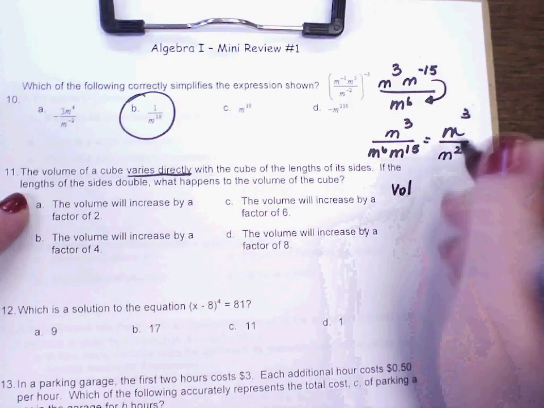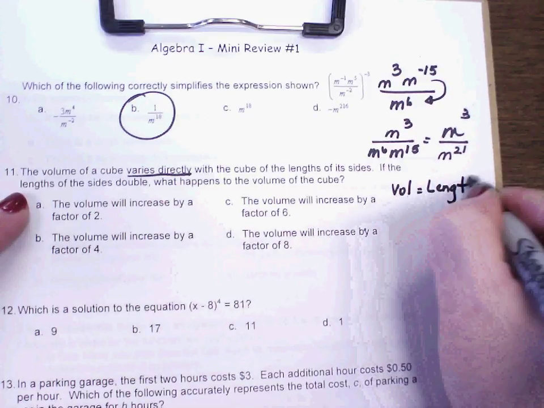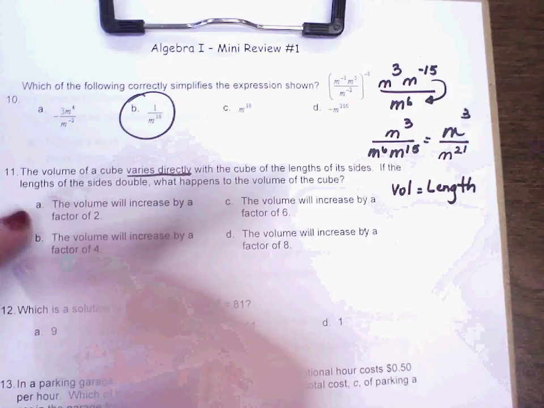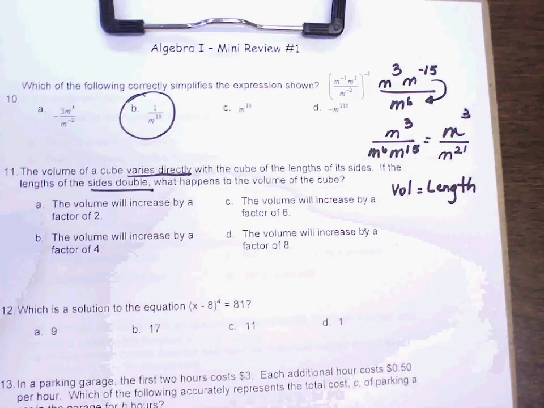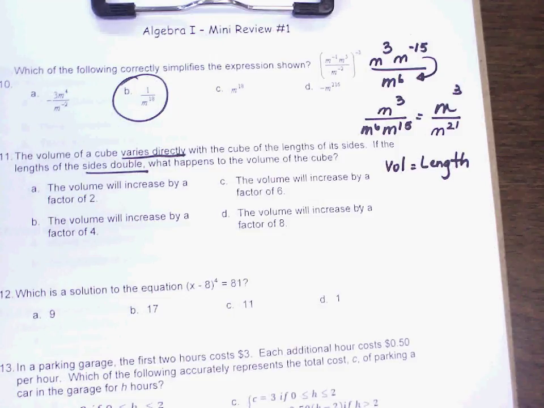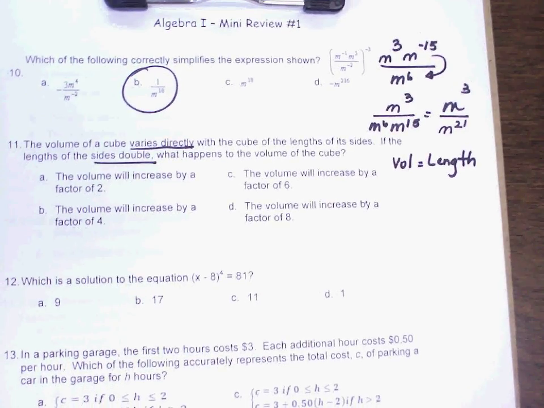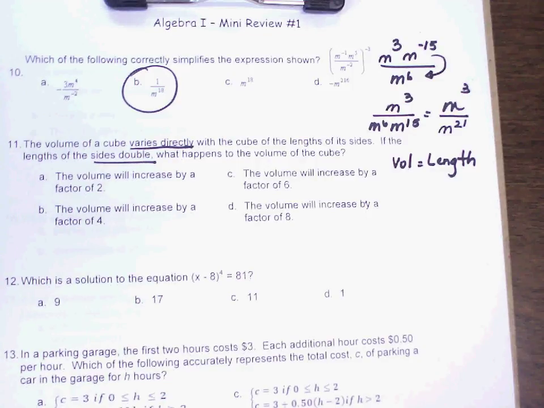But in here it says the volume of a cube varies directly. That means that it is proportional. Okay? So the volume is proportional with the side length. And if the length of the sides are double, what happens to the volume of the cube? I can tell you right now that it is not A. Okay? That is only for perimeter. It's not for area, and it's not for volume.